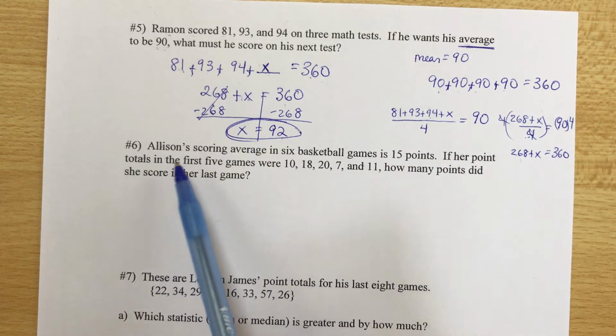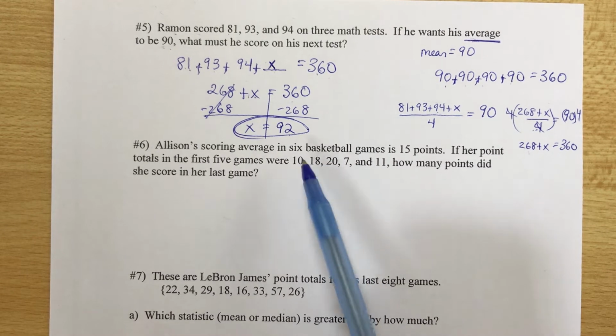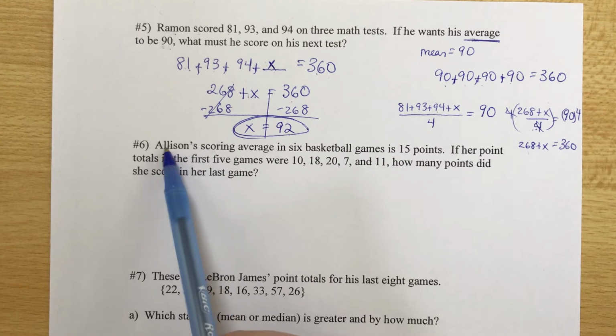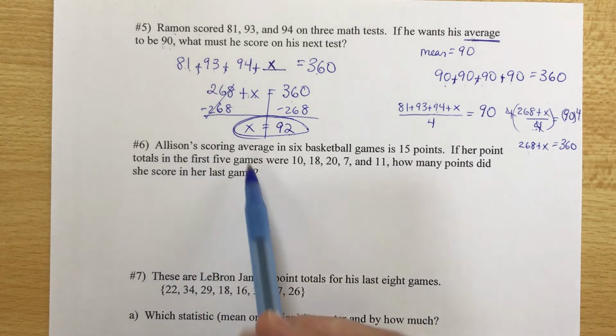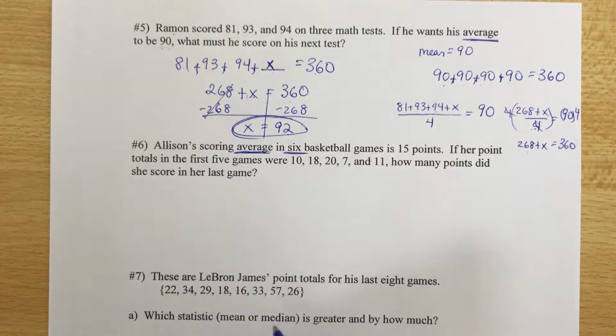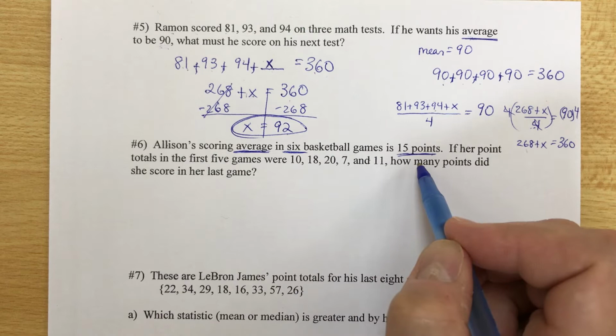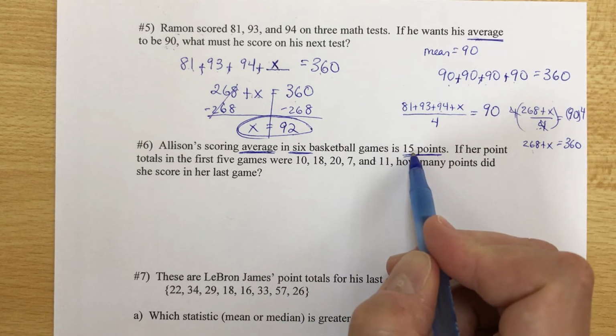Okay, so number 6. Now this is the same kind of problem. Go ahead and pause the video, solve it, and see if you agree with what I get. All right, so Allison's scoring average, again, there's that word average, in 6 basketball games is 15 points. So her average is 15.